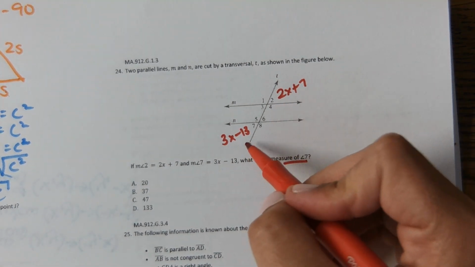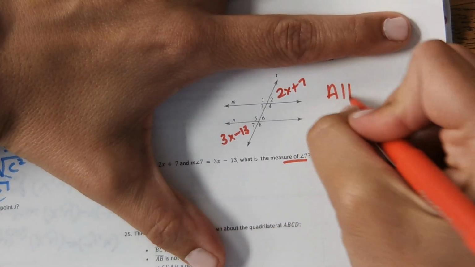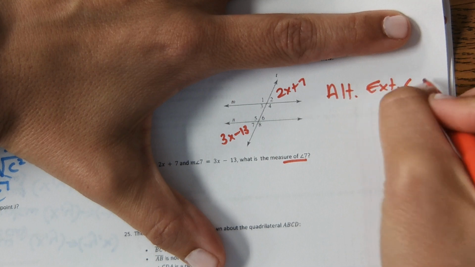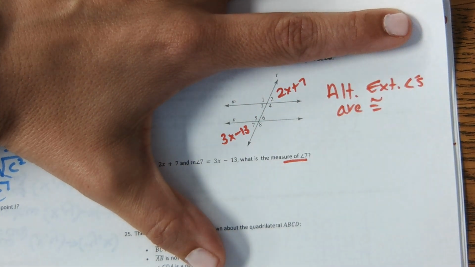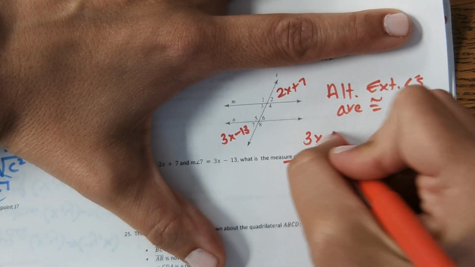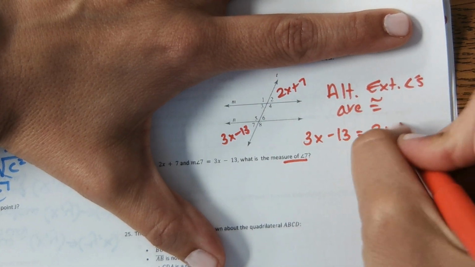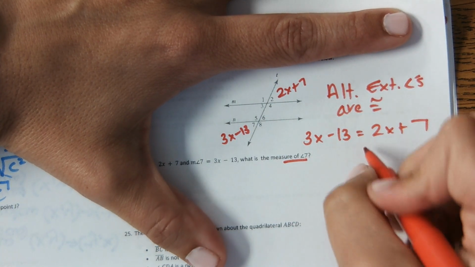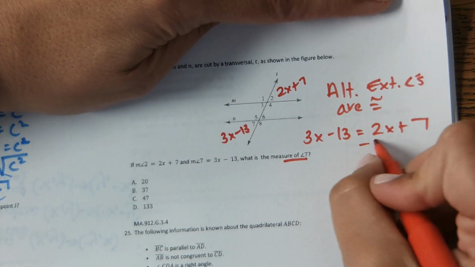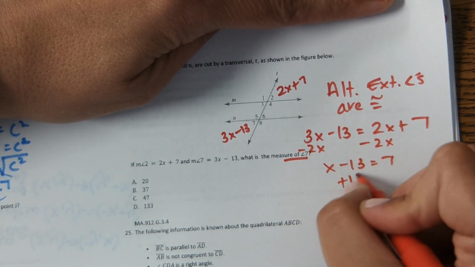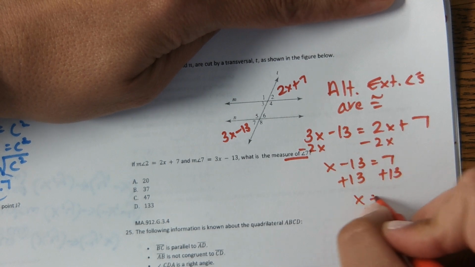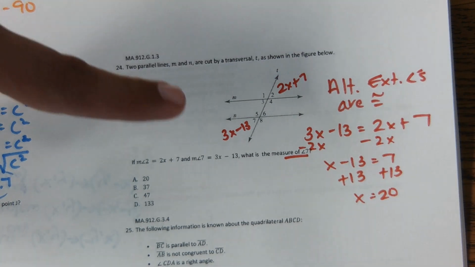Okay, well, I see alternate exterior angles. Alternate exterior angles are congruent. So therefore, I can set these equal to solve for x. So I can do 3x minus 13 equals 2x plus 7. And I'm just going to solve for x here. x minus 13 equals 7. And I get x equals 20.